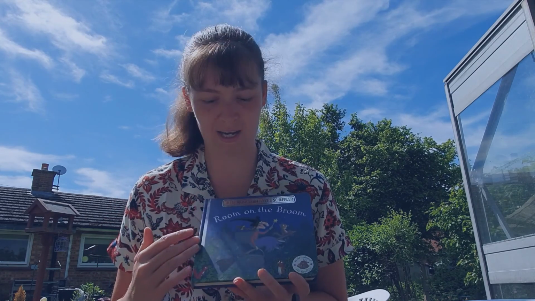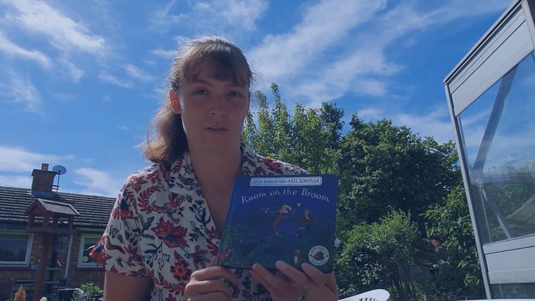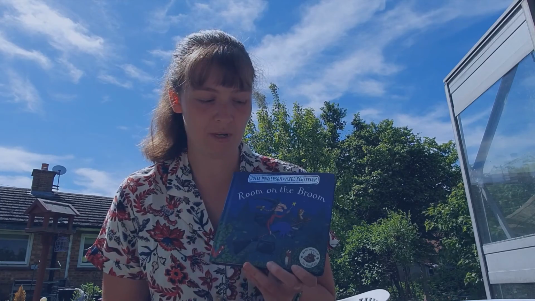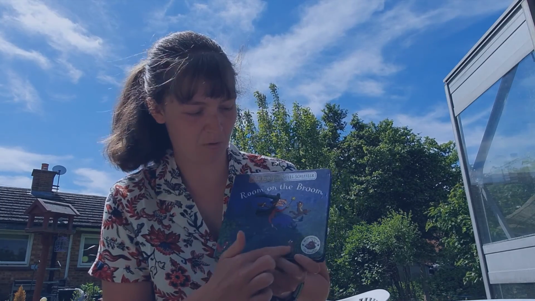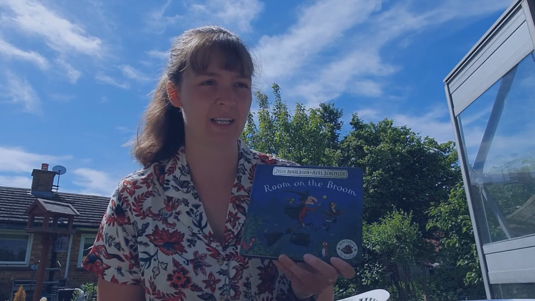Who do you think the main characters might be, just looking at the front of the book? Good, so you might think the witch might be the main character. There's an owl down here as well, good. And we've got a cat, lovely.